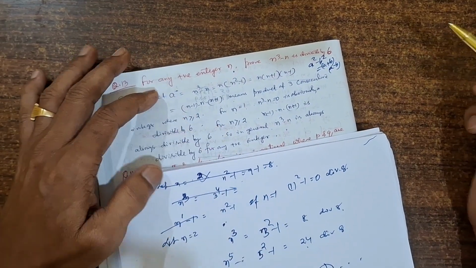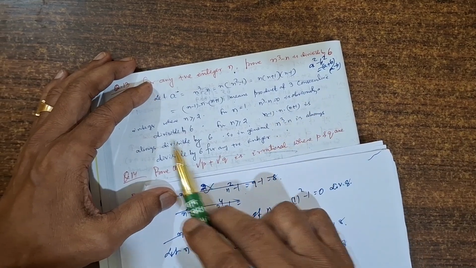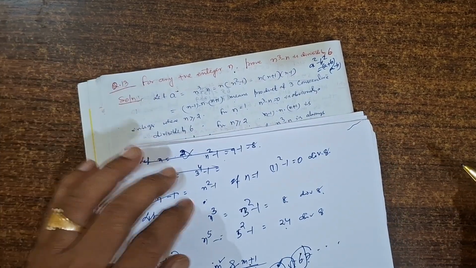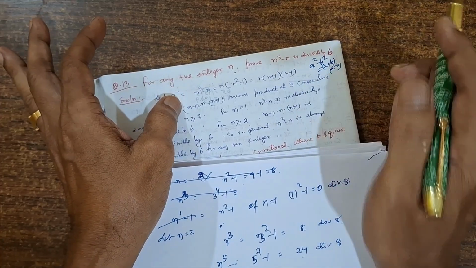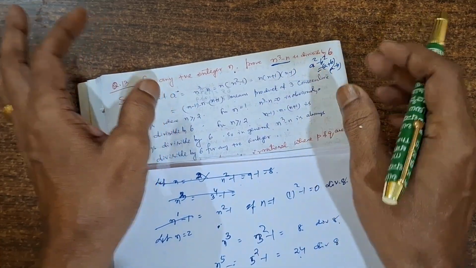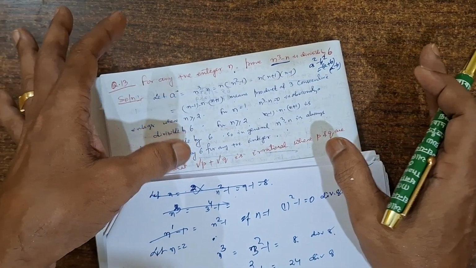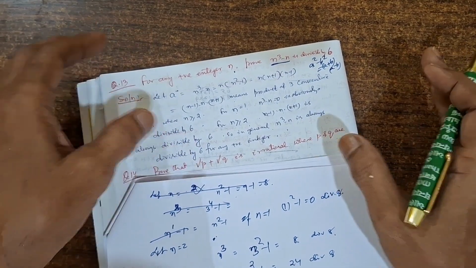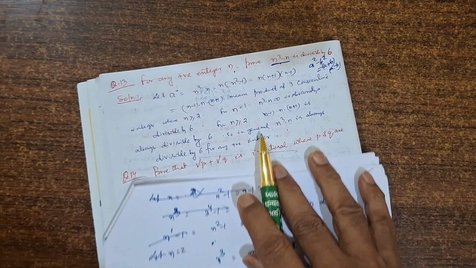How will you prove it is divisible by 6? For n greater than or equal to 2, n minus 1, n, n plus 1 is a product of 3 consecutive numbers, and we always know that the product of 3 consecutive numbers is divisible by 6. So this number is divisible by 6.